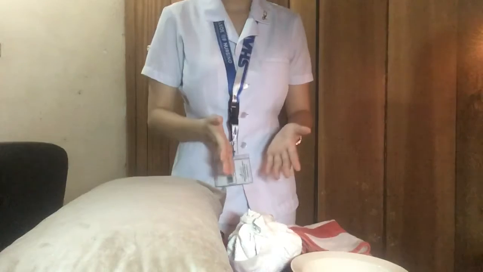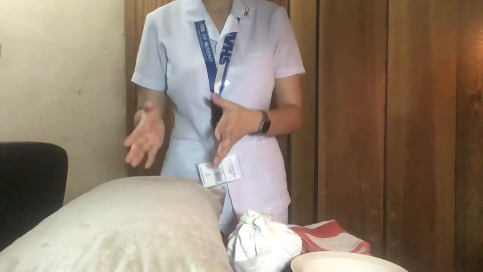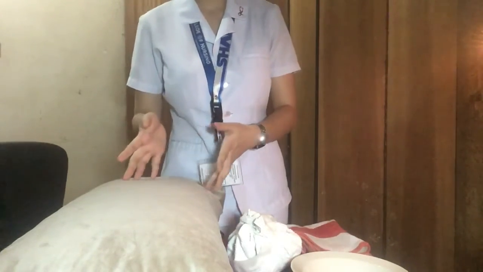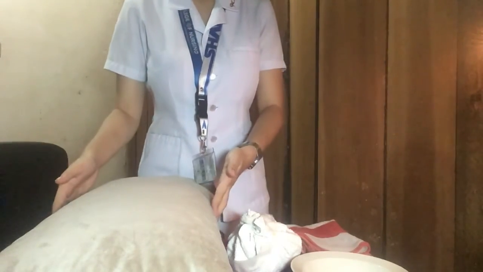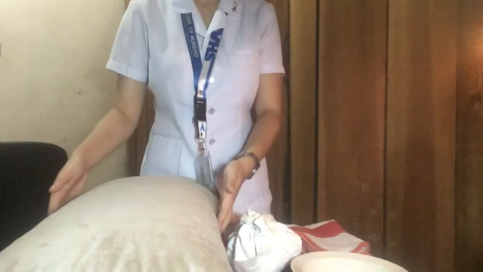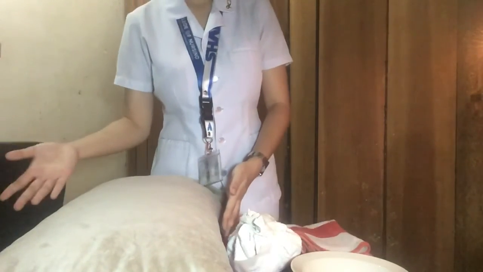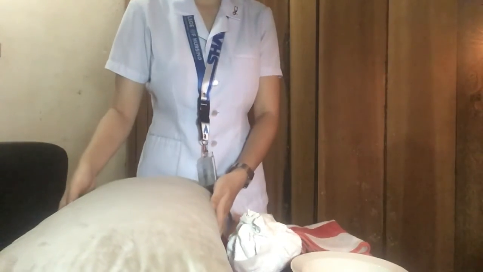Then, if necessary, apply new dressing to the site. This is to protect the wound. And after that, assist the patient to preferred comfortable position for the promotion of patient comfort.